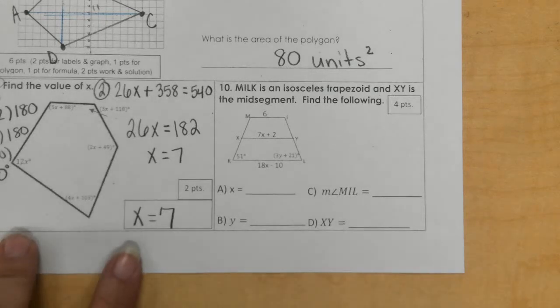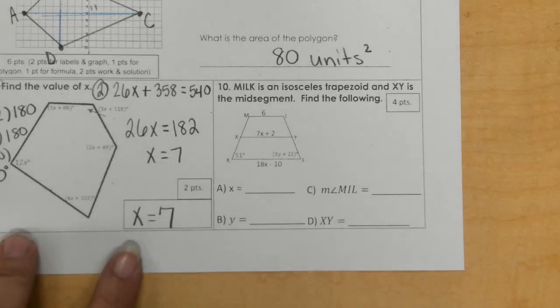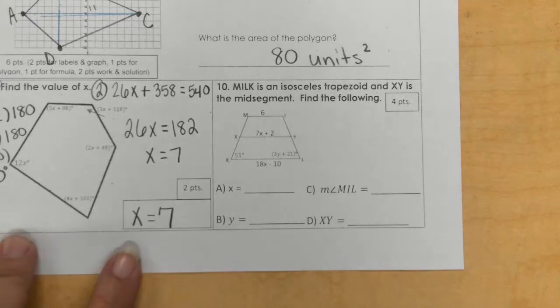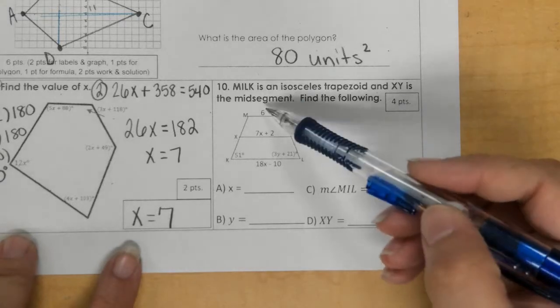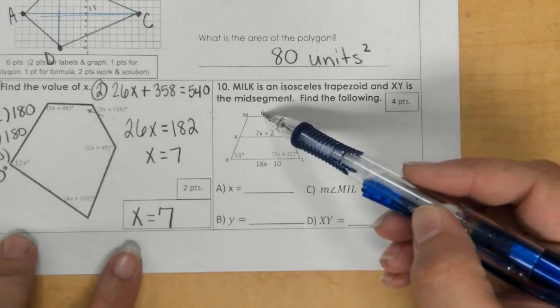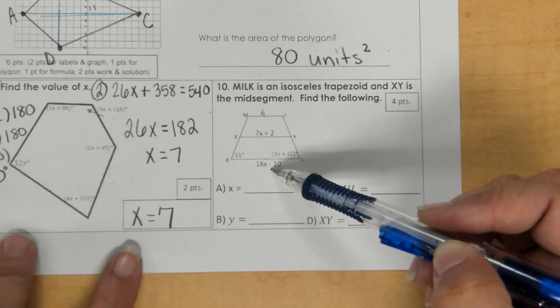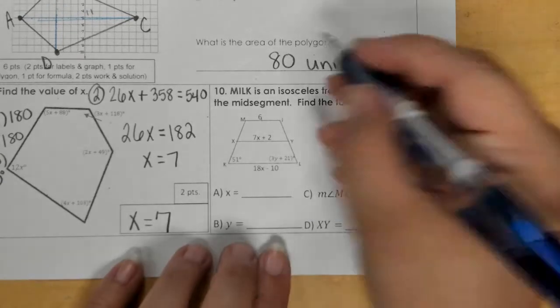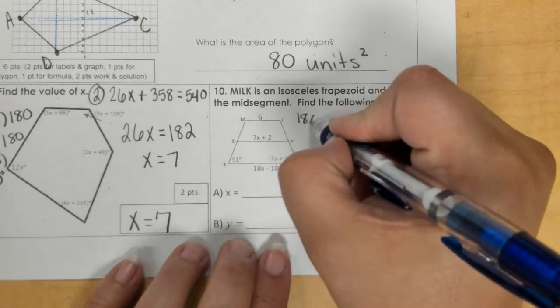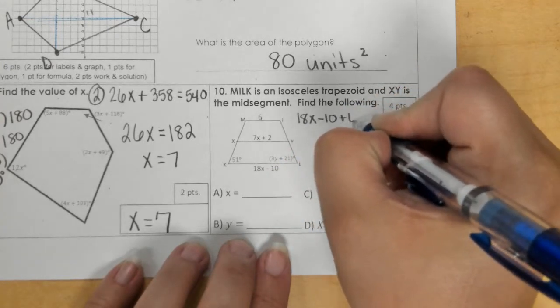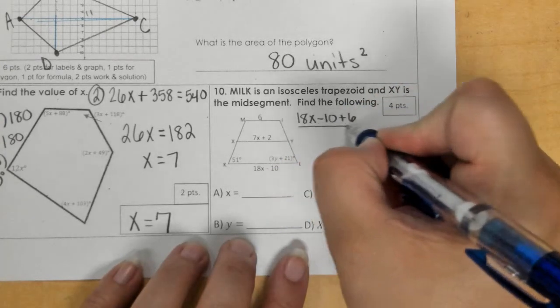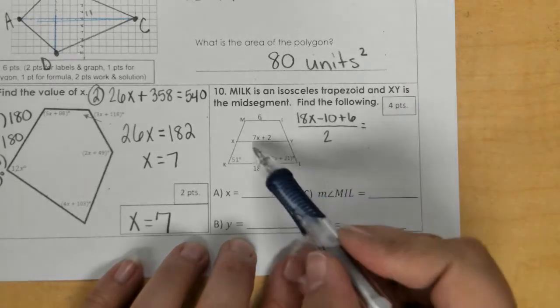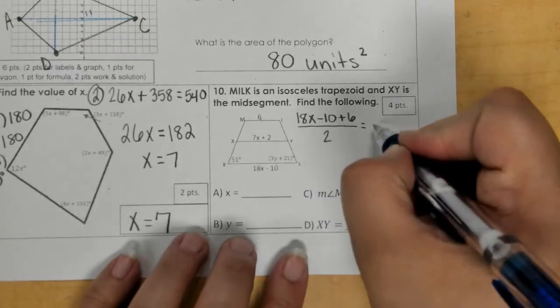For number 10, MILK is an isosceles trapezoid, and XY is the midsegment. Find the following information. So first of all, to find the midsegment, I would take 6 plus 18x minus 10. So let's go and write that out. So 18x minus 10 plus 6. You divide that by 2 to equal the midsegment, which is XY, 7x plus 2.